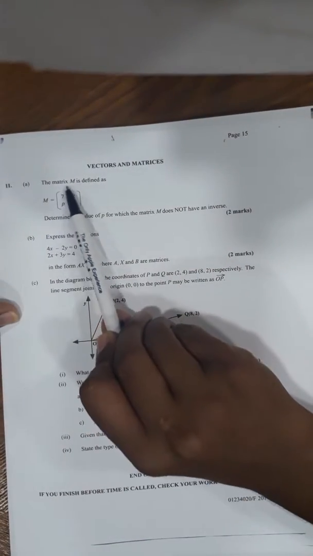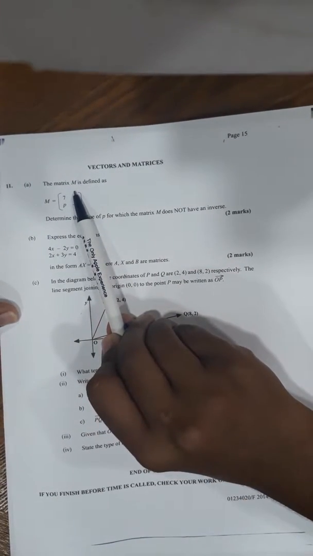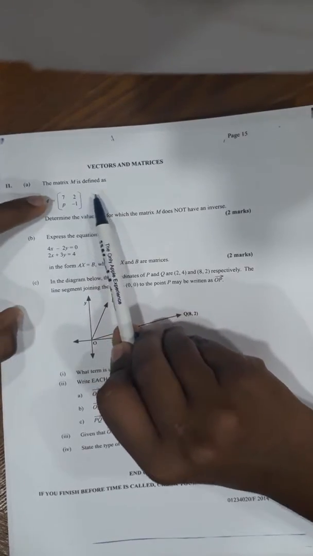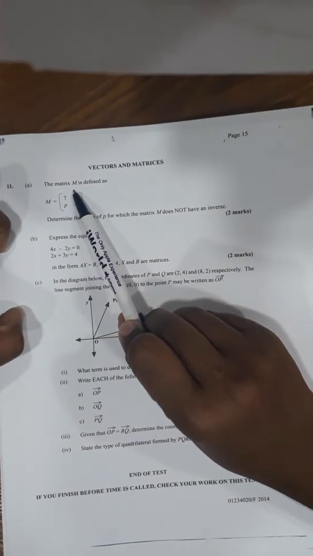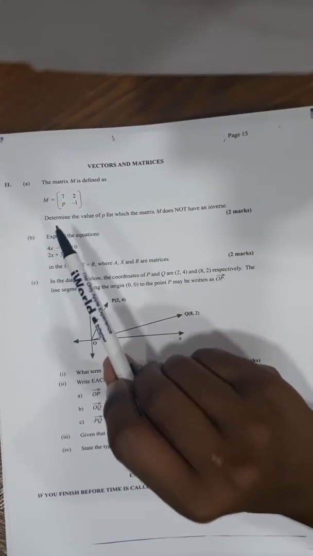So the first part of the question goes like this: the matrix M. Now sometimes they're not going to label the matrix using a letter. They're just going to give you a matrix like this. And sometimes they label it and call it M, A, B. It doesn't matter, right? The point is, this is a normal 2x2 matrix, 2 rows, 2 columns.